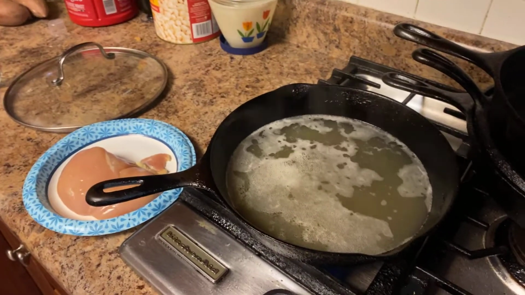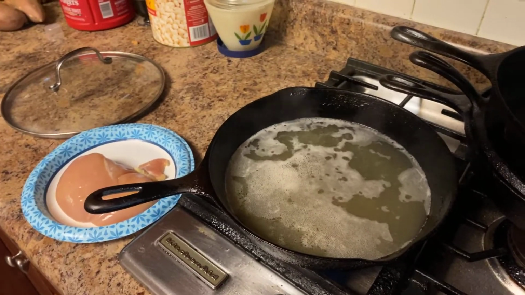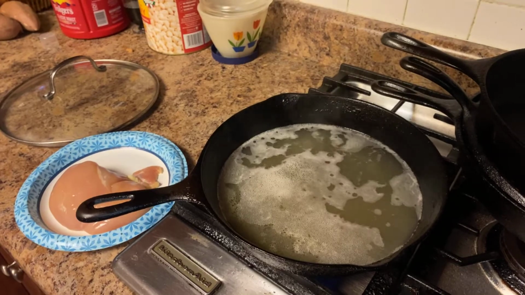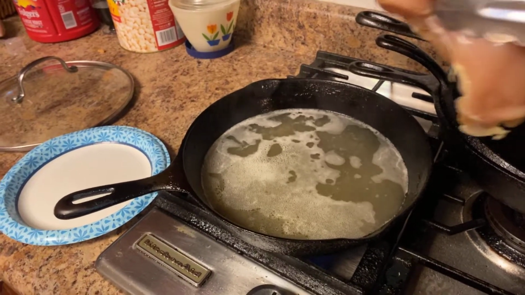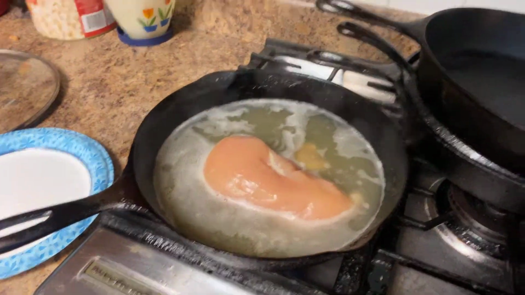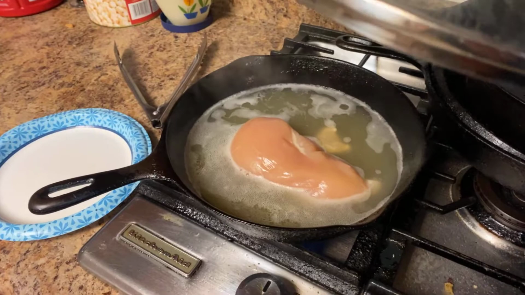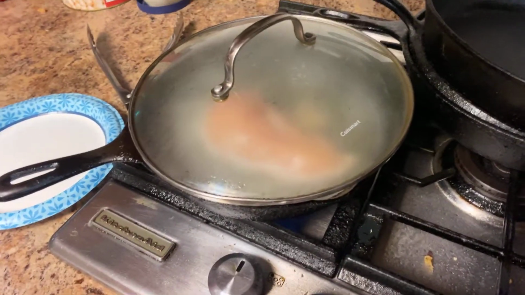The chicken is going to get some flavoring from the broth, but most of my seasoning is going to come from the sauce that I'm going to make. I will be poaching my chicken for 8 to 10 minutes. I put it in, and I will now cover it with my lid. Once covering my chicken, I am going to lower the heat to low and let it simmer for about 8 to 10 minutes.